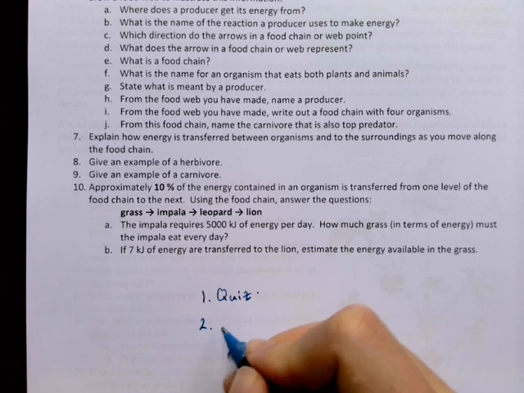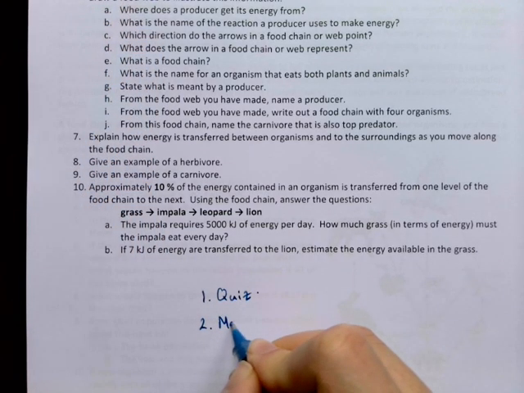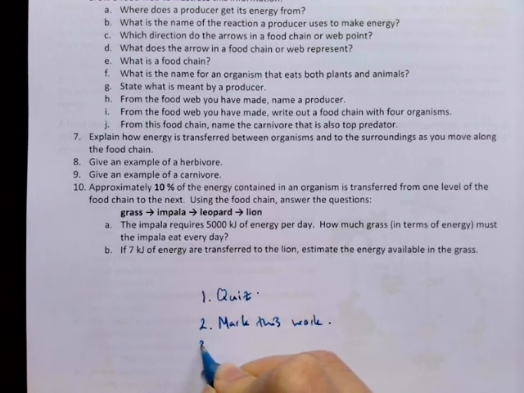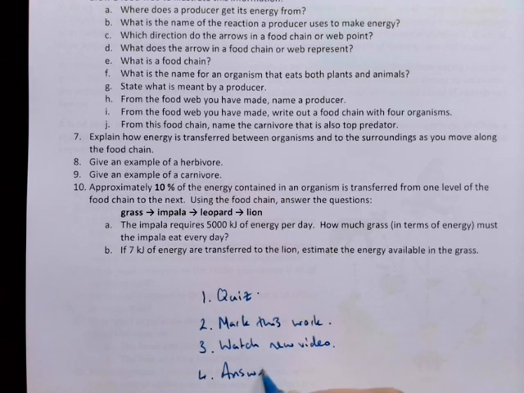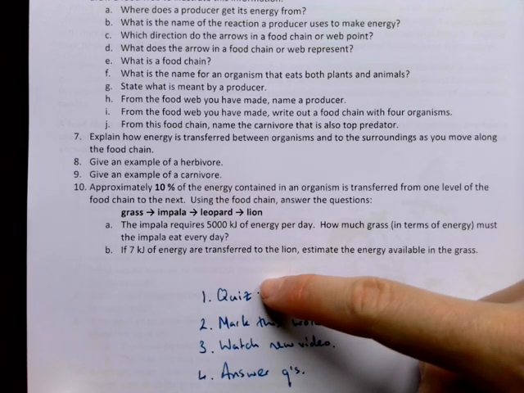Then number 2, I'll make a video with the answers to these questions. Okay, so mark this work. And then number 3 will be for you to watch the new video. And then number 4 will be to answer the next set of questions. And that's what every lesson will be like, all right? So next week, you'll do your quiz that you do every lesson.